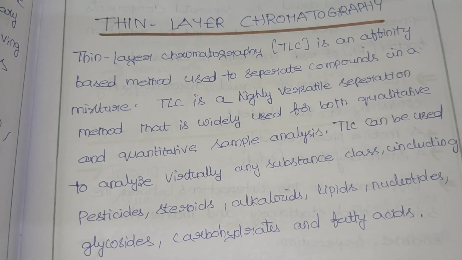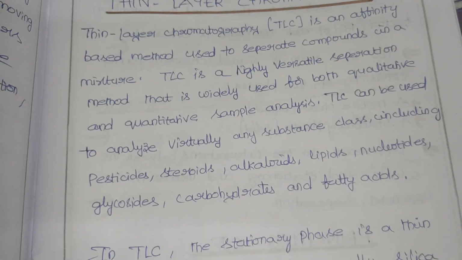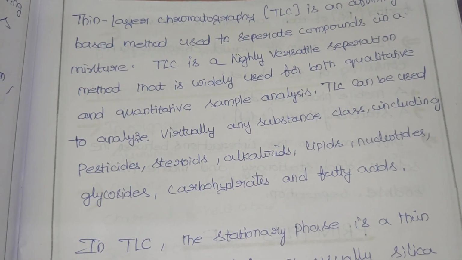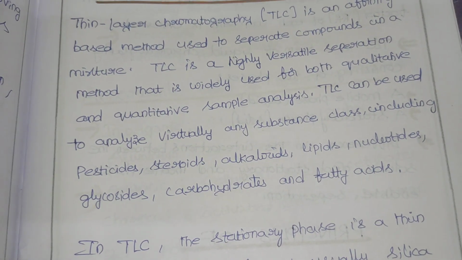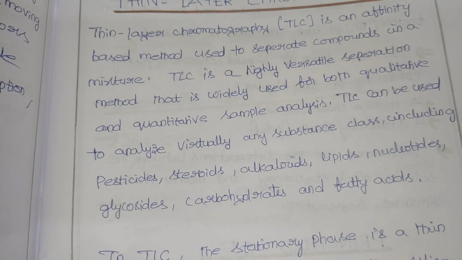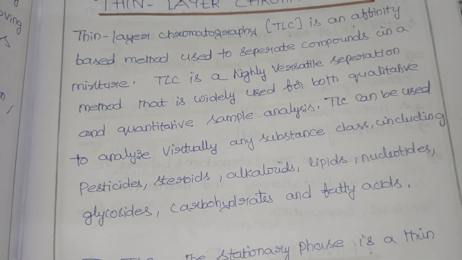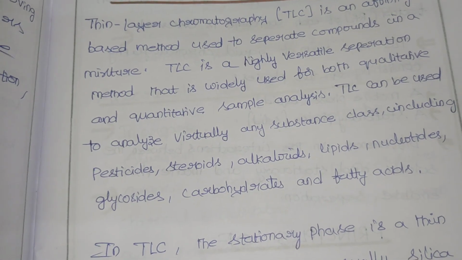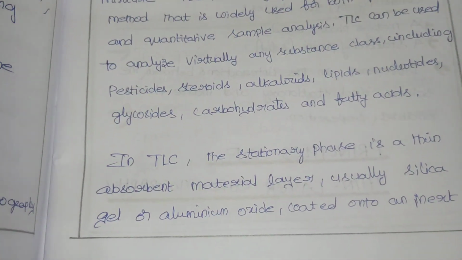It can be used to analyze virtually any substance class, including pesticides, steroids, alkaloids, lipids, nucleotides, glycosides, carbohydrates, fatty acids, to separate the different components in all of these. This thin layer chromatography is used, in short form TLC.